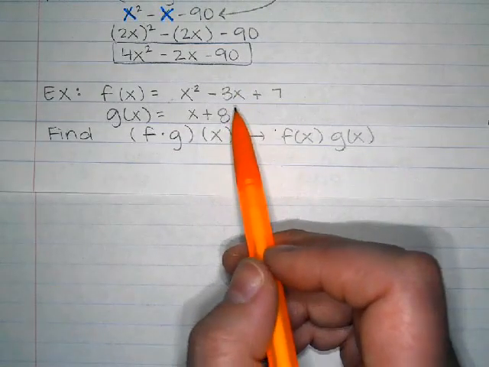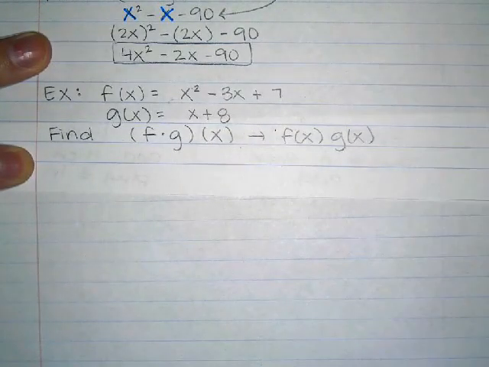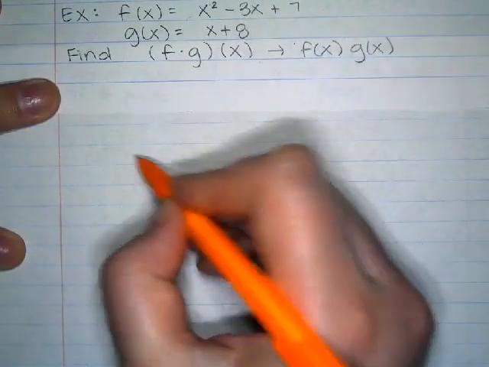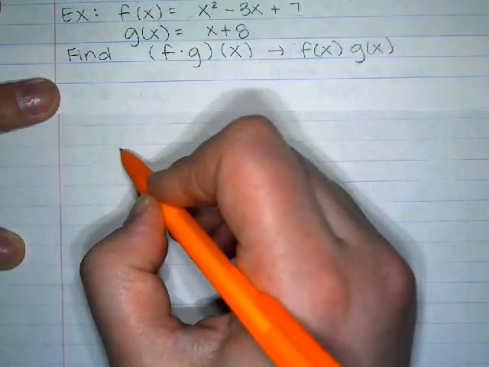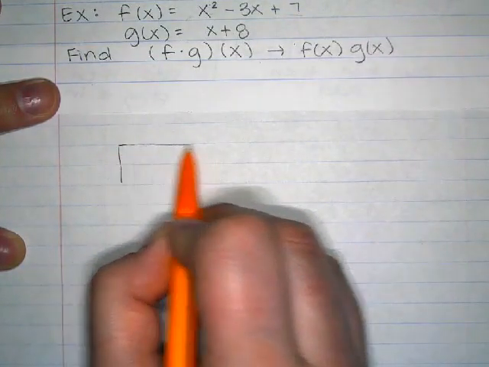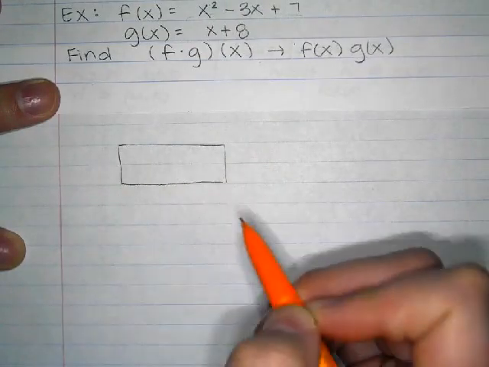Okay. So if we have 3 terms multiplied by 2 terms, I usually make my boxes longer versus taller. So I would make it 2 terms on one side and 3 terms on the other side. But if you want to make your box taller, then that's fine. So I'm going to make it 3 terms on one side, 2 terms on the other side.